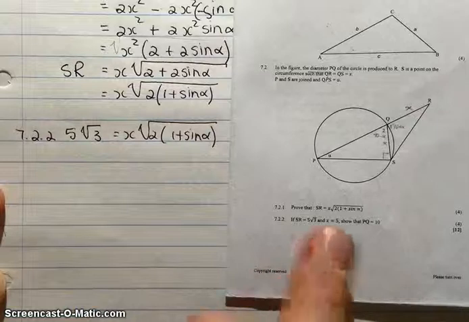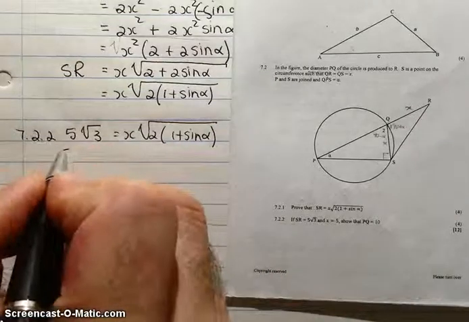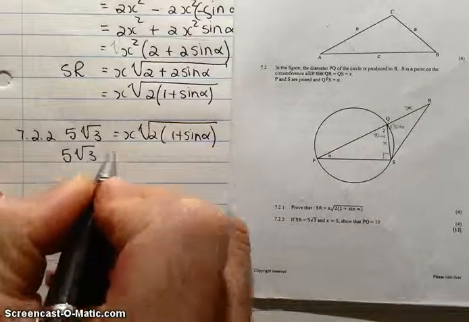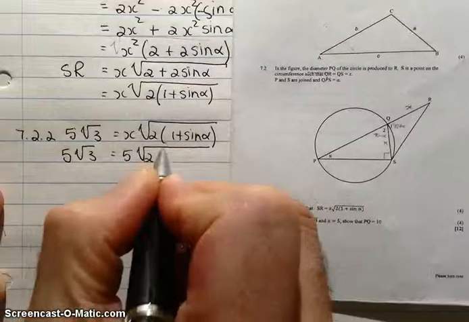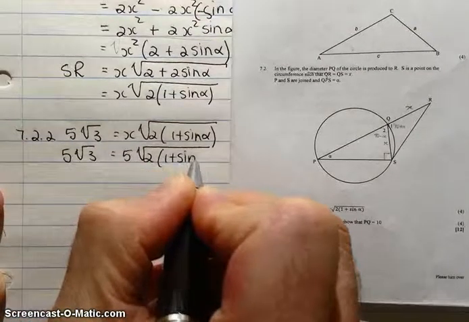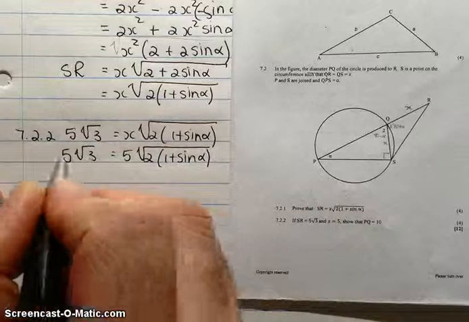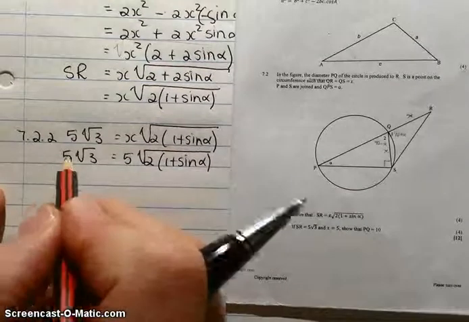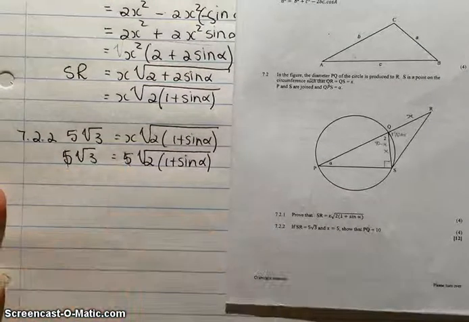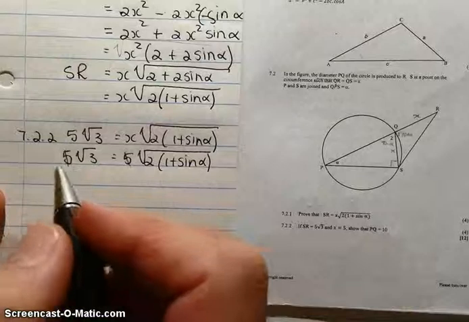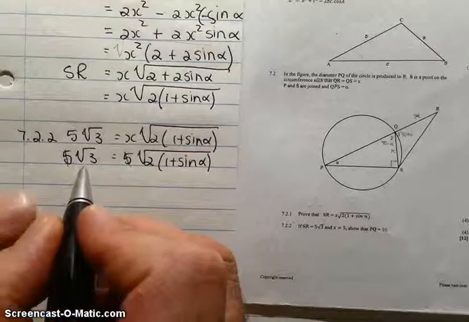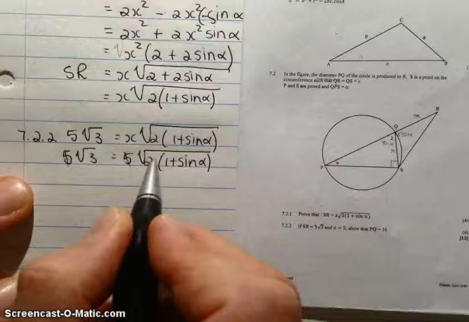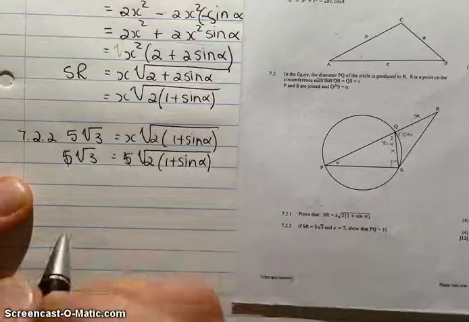X is given as 5, so it is 5 root 3 equal to 5 root 2 times root of 1 plus sine alpha. That 5 and 5 can cancel out. Divide right through by 5. Therefore, root 3 is equal to root 2 times root of (1 plus sine alpha).